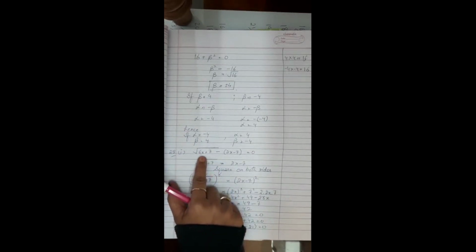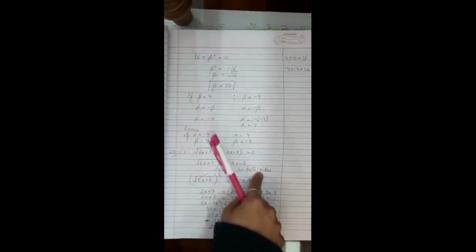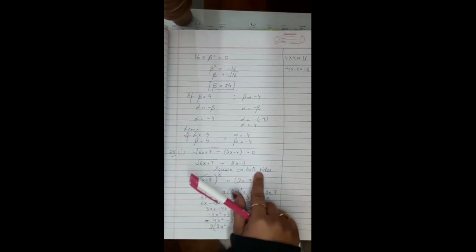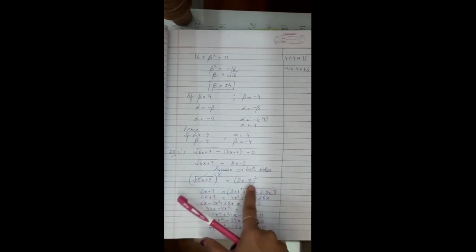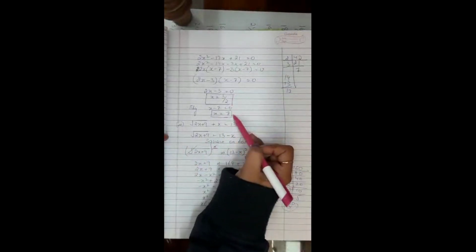So what I have done, I have left only this value, and the remaining value I have put on the right hand side. So when I square on both sides, this square cancels, and this comes out to be only this. See, and here I have put the formula, and when I solved it, it can easily be solved. Okay. This is by splitting the middle term. 34 comes out to be minus 17x. Then you easily solve it, and the values come out to be x is equal to 3 by 2 and x is equal to 7. Okay, the next part.